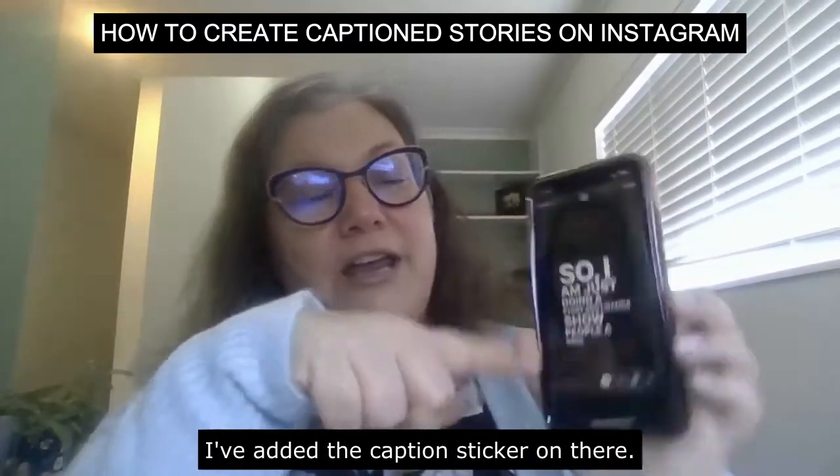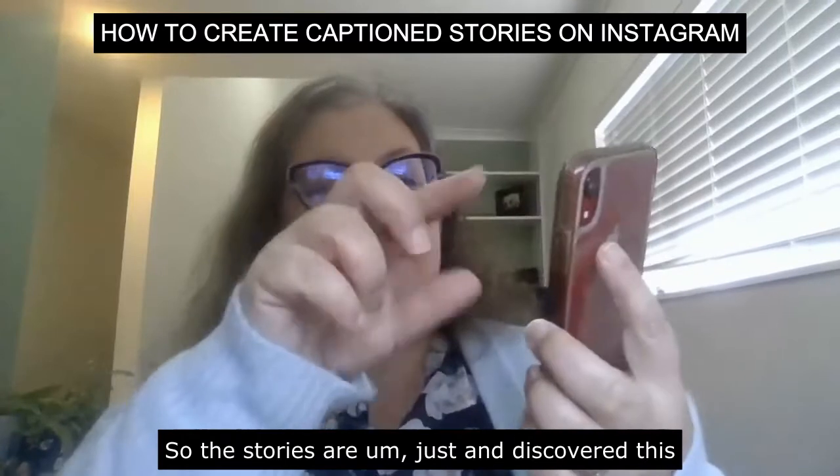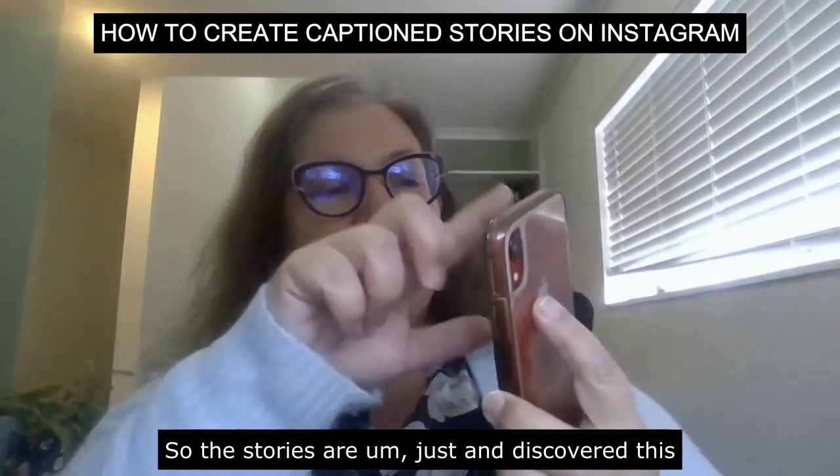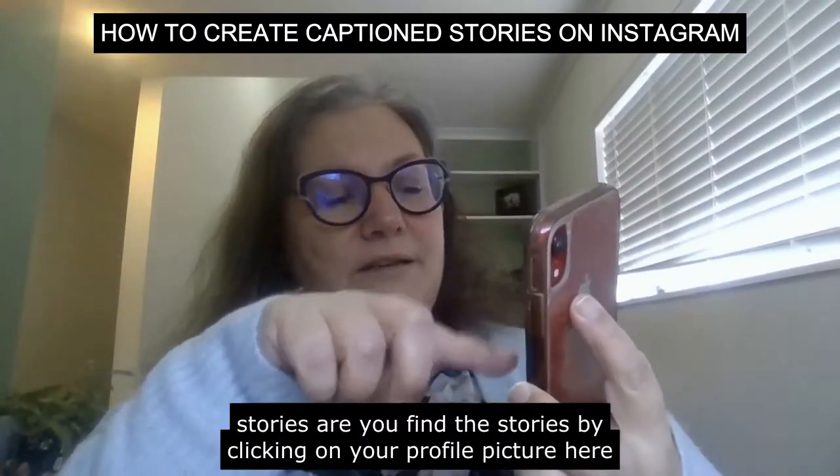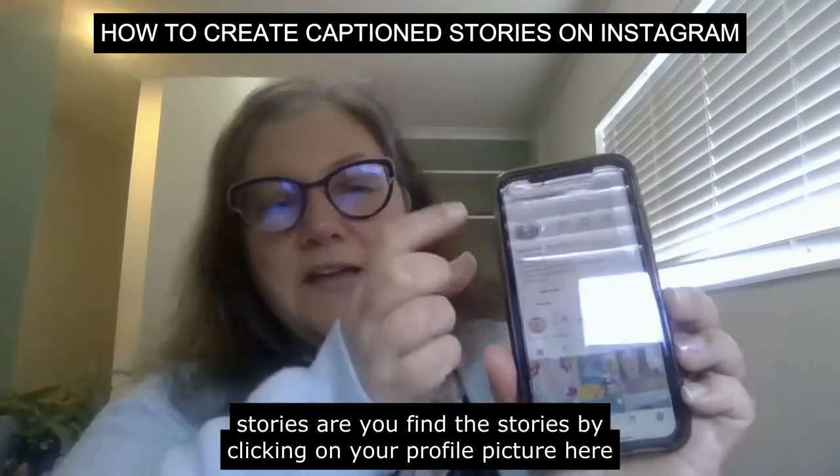I've added the caption sticker on there. So the stories are, you find the stories by clicking on your profile picture here.